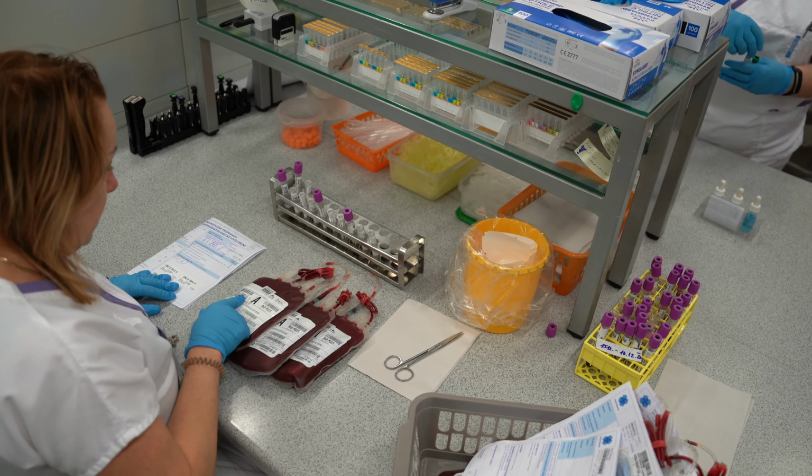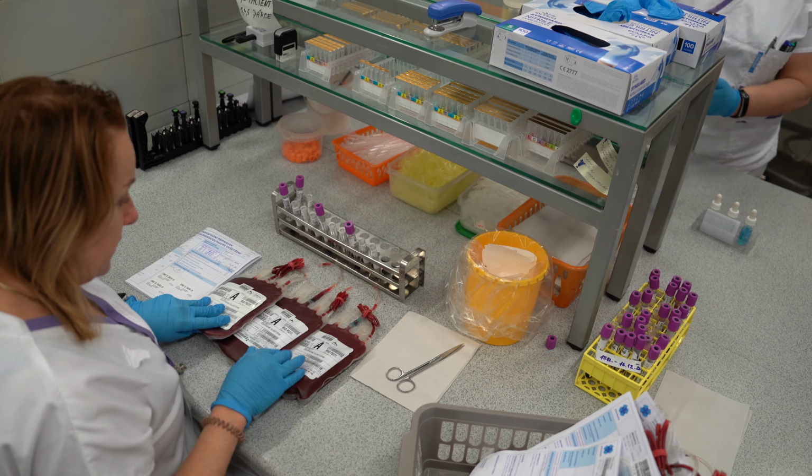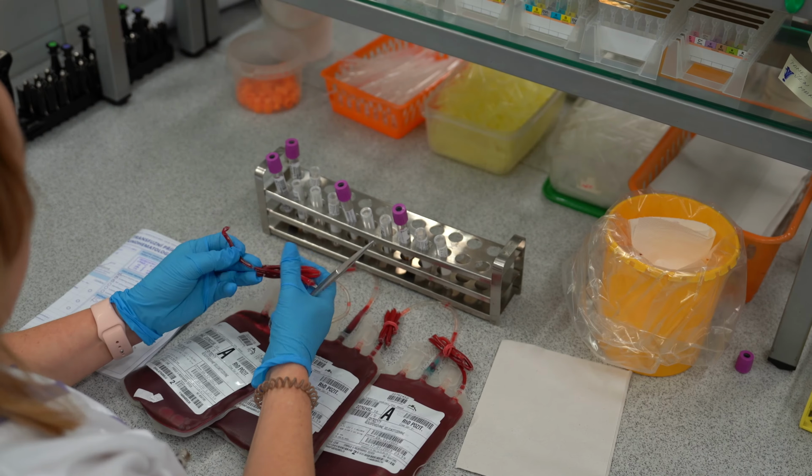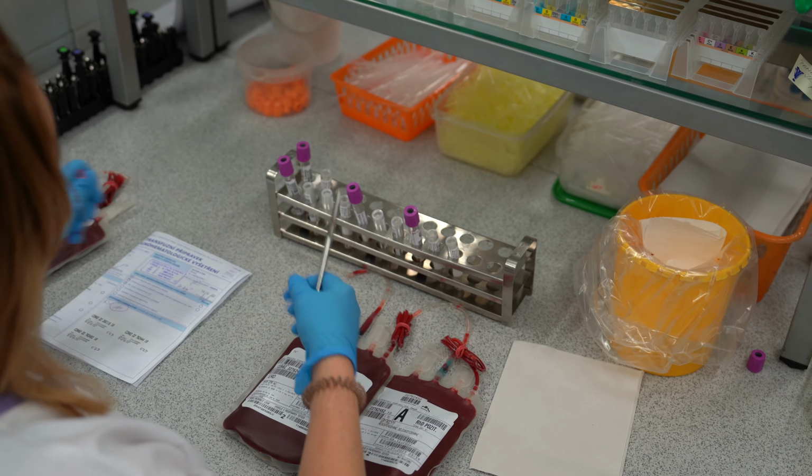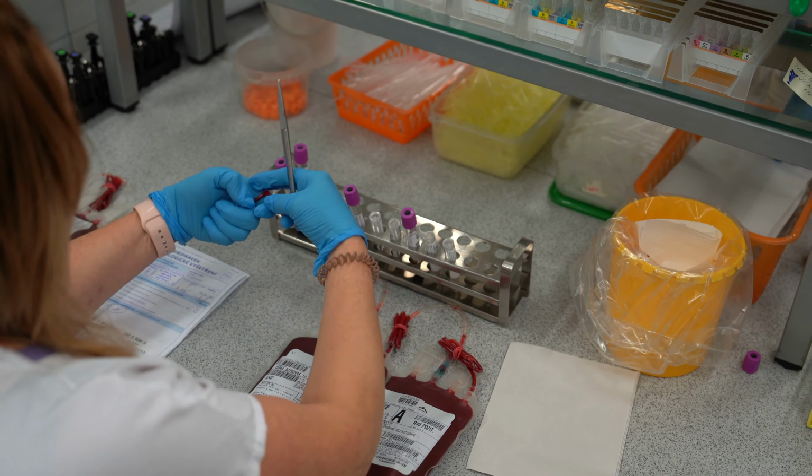Blood samples undergo centrifugation to separate serum. Transfusion product samples are prepared for testing, and patient and product IDs are checked prior to analysis, along with the requested tests in the system.